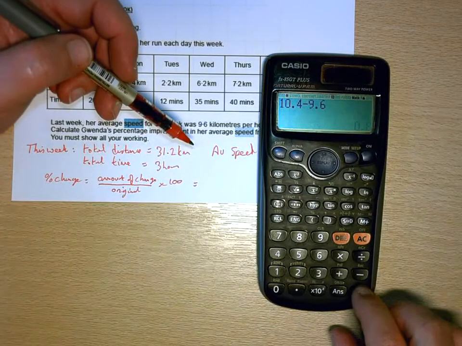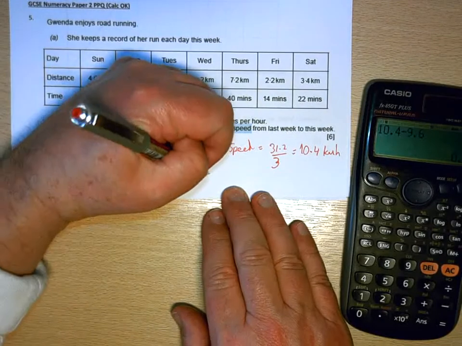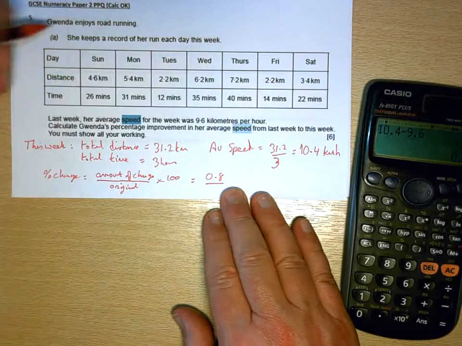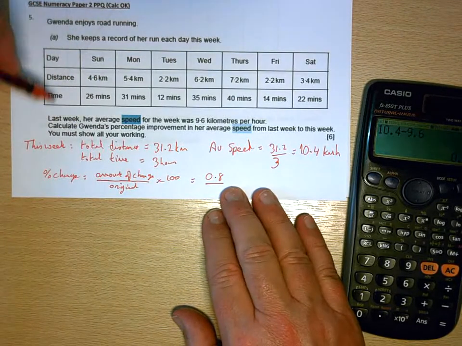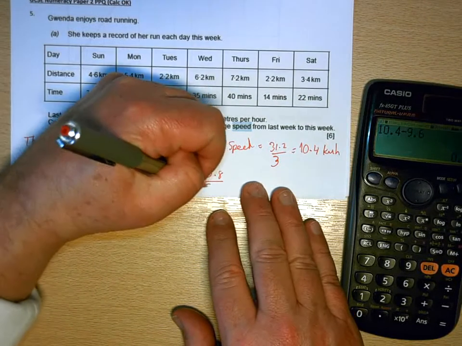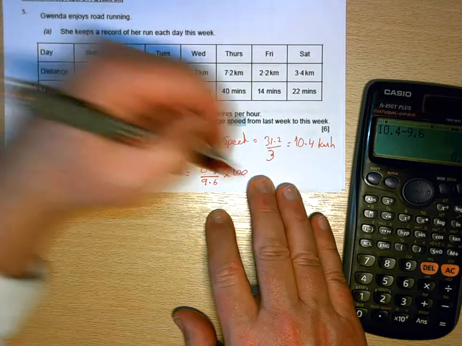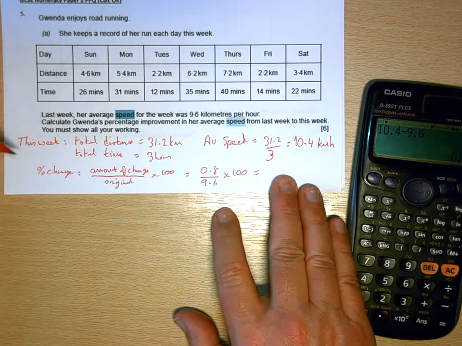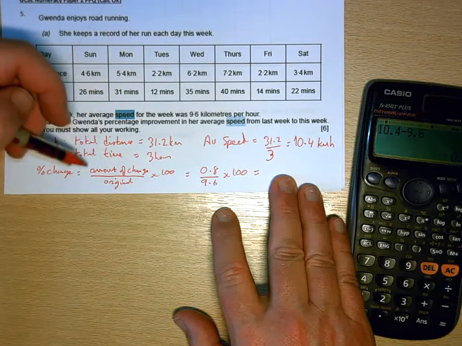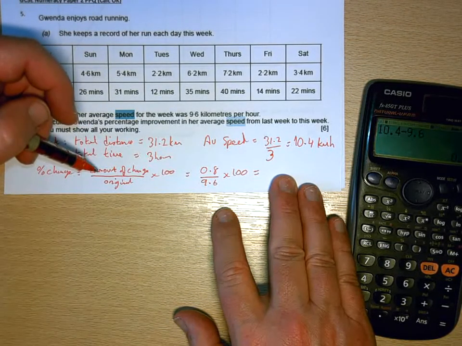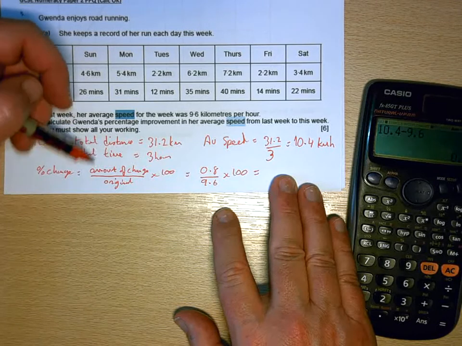So that's equal to 0.8 divided by what it was. So last week it was 9.6, times 100. Okay, so that's end of January. Percentage change is the quantity of the change, sometimes an increase, sometimes a decrease, over the original, what was it?